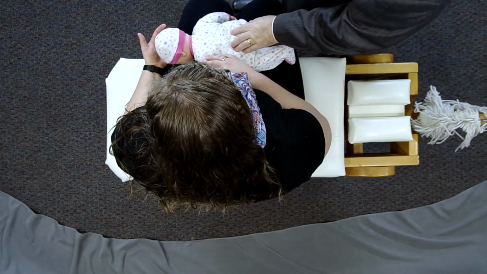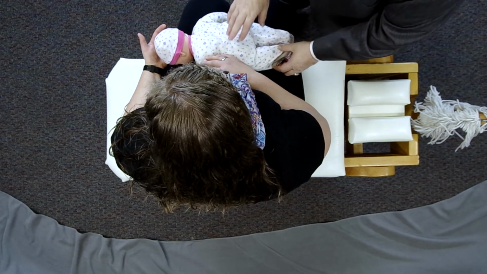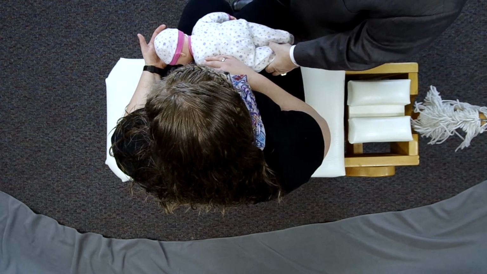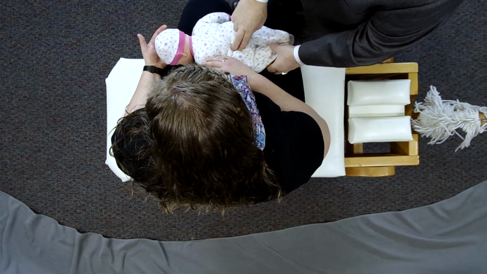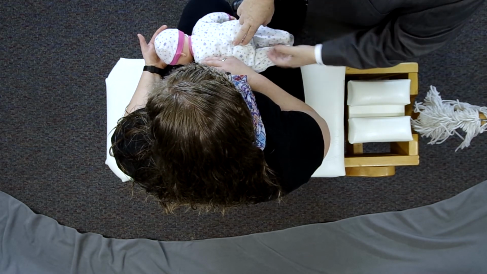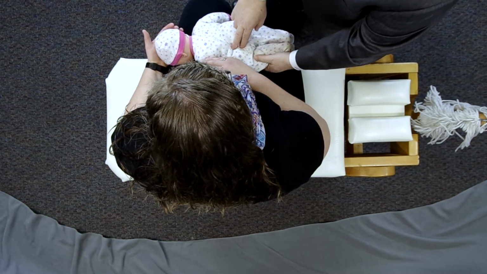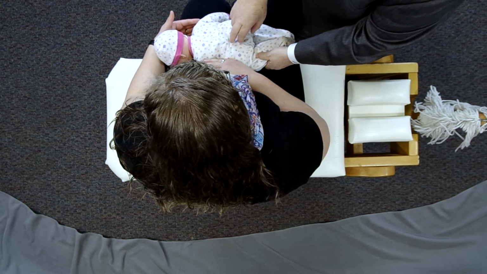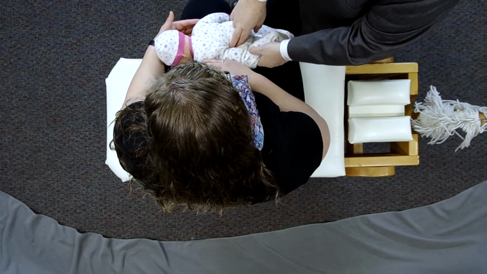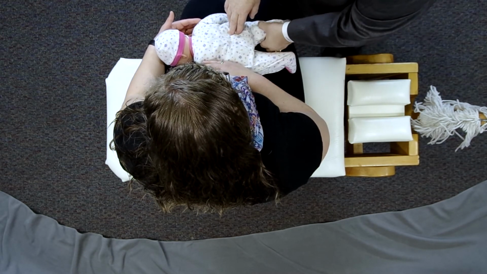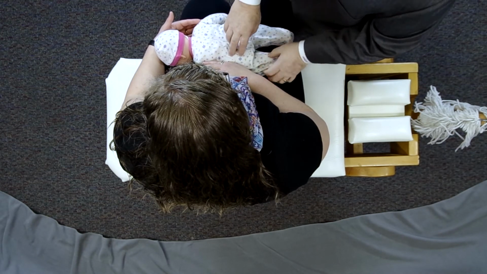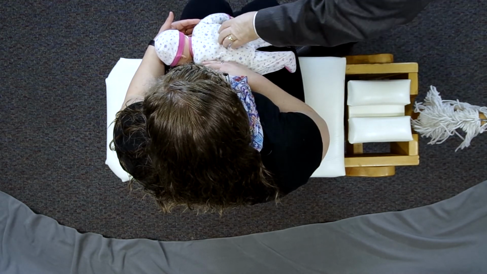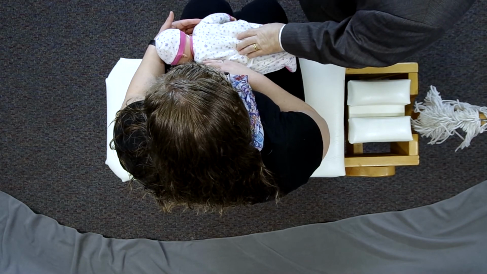Another thing we can do for motion is check the SI joints by taking 2 fingers into, say this time, the left SI joint, take the ipsilateral leg, hold it just above the knee, extend the leg up, and feel for any fixation or edema in the joint. Then we can do the same on the other side, feeling the same way. That'll show us some motion fixation throughout the area.